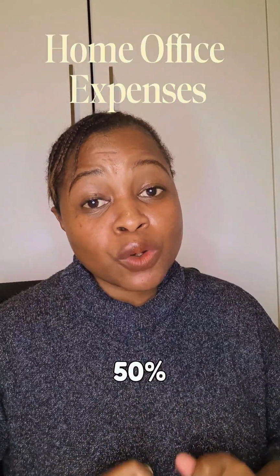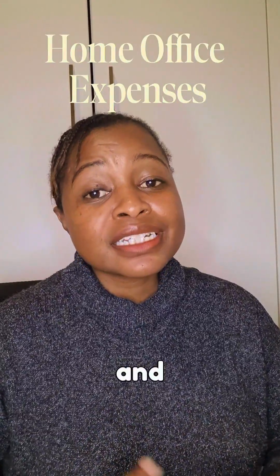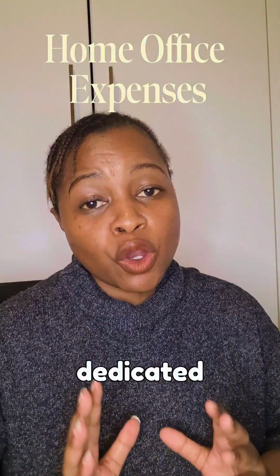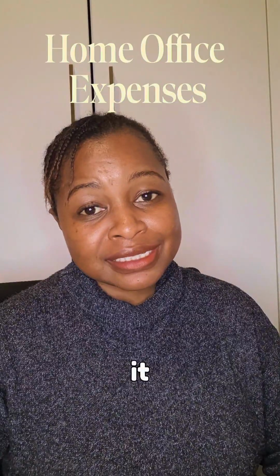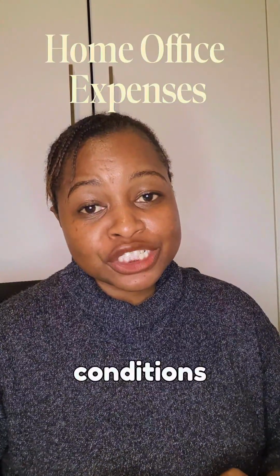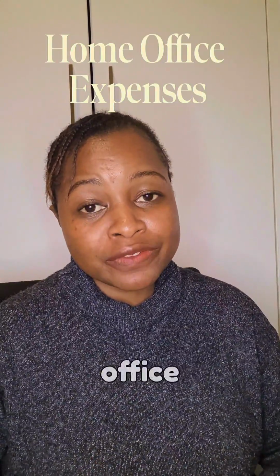The first one is that you need to be working from home 50% or more of the time. And you also need to have a dedicated home office space. Unfortunately, your bedroom is not going to cut it. And also a corner in your sitting room is also not going to cut it. And without those two conditions being met, you cannot claim home office expenses.